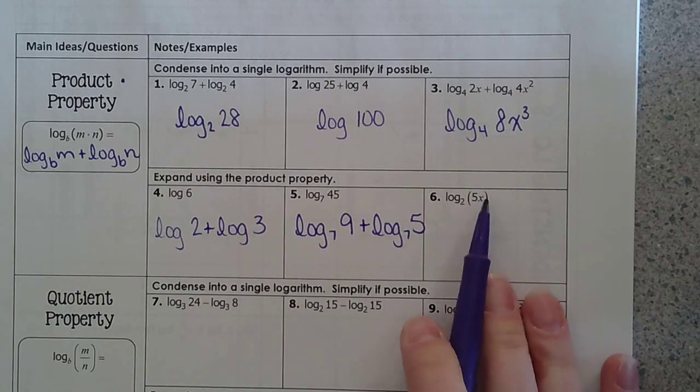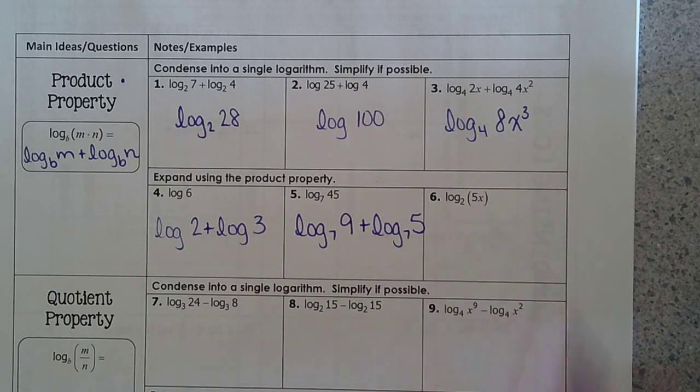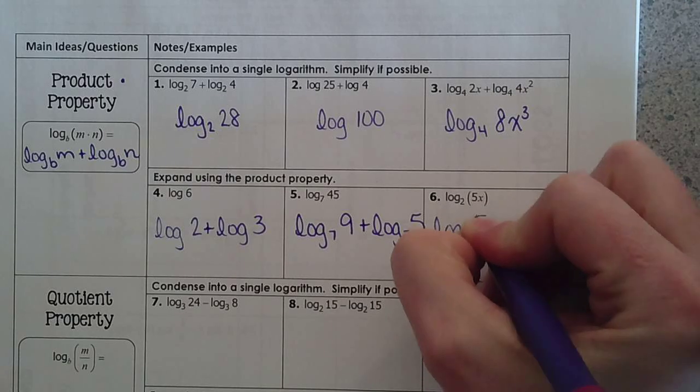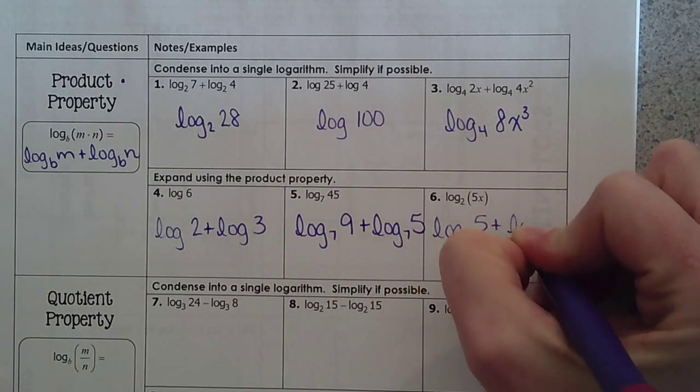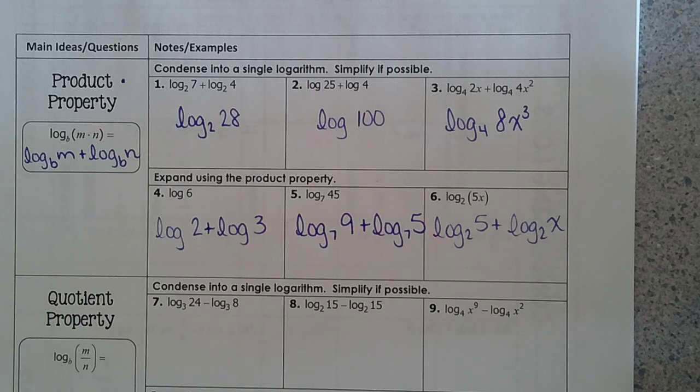And the last one, my term is 5x. That's really just 5 times x. There's not 2 good ways to do that. So we're going to write log base 2 of 5 plus log base 2 of x. Okay, so on Monday we're going to practice this: we're going to expand it and do math with it, and we're going to condense it to solve it.